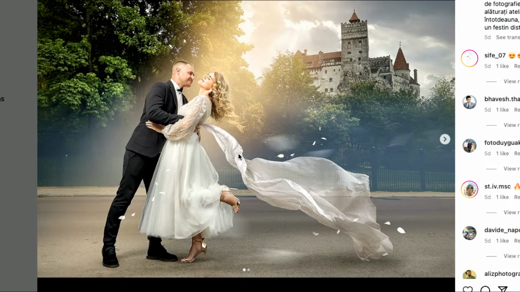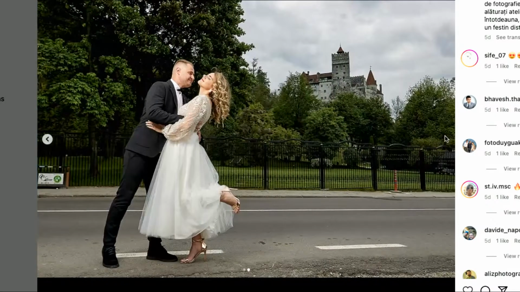Number two, he's using that generative type of AI to add this flowing dress, right? That's not there. She's not wearing this long train on that dress. Go look at the original. There's no train there at all. So he's adding the train.